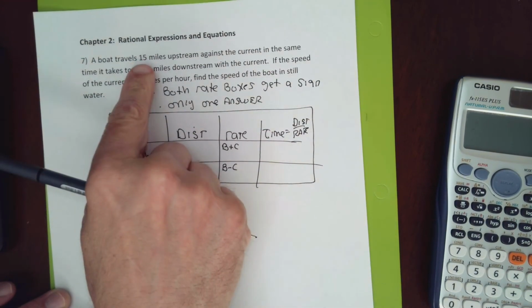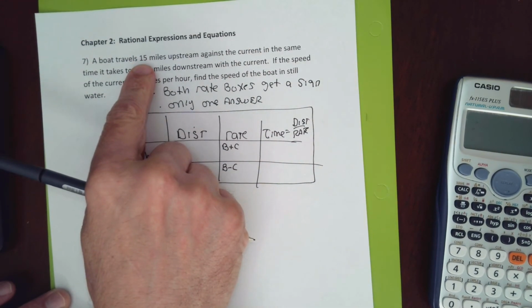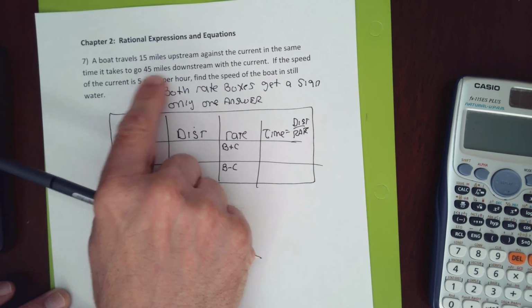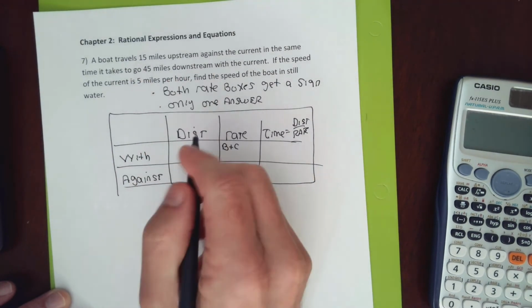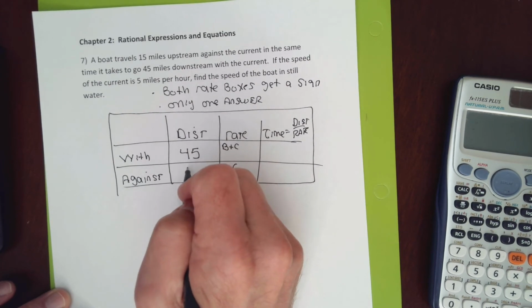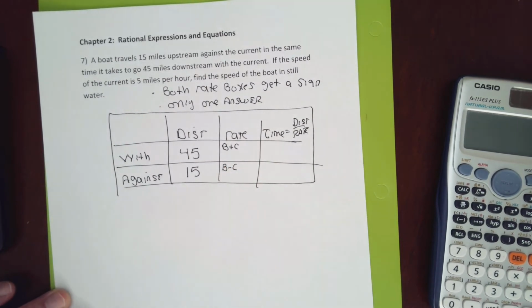First sentence gives me the distances. The first distance is how far the boat goes against the current. The second distance of 45 is how far the boat goes with the current. So with the current, the distance is 45 miles. Against the current, it's 15 miles.